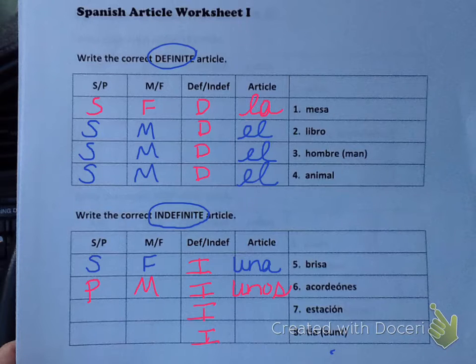We've already done number 6 together. Let's look at number 7, estación. Singular or plural? It is singular. Masculine or feminine? So estación ends in N, but remember N is one of our special letters we've got to be careful about. If a word ends in N, we've got to look a little further and make sure that N is not part of C-I-O-N or S-I-O-N.